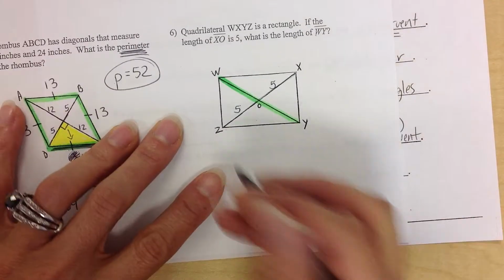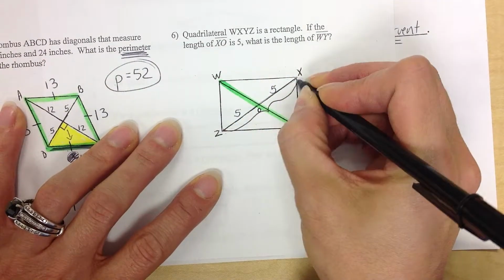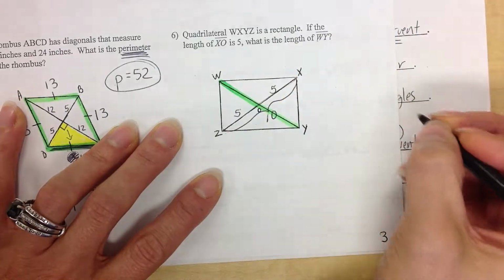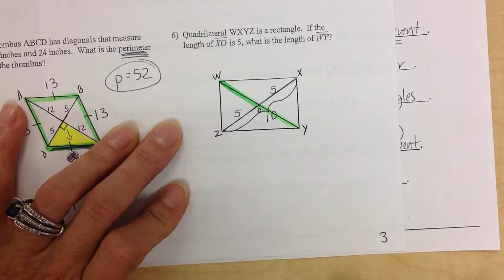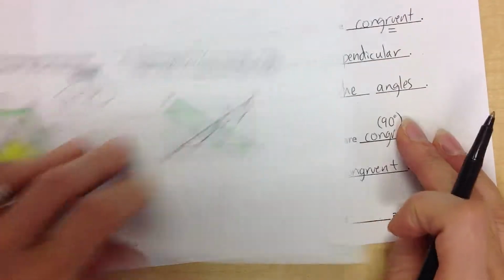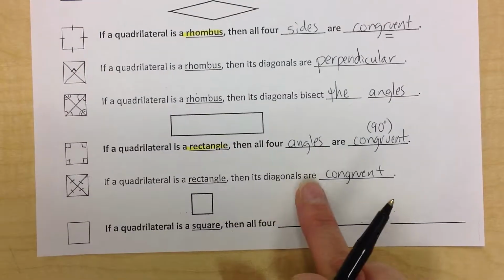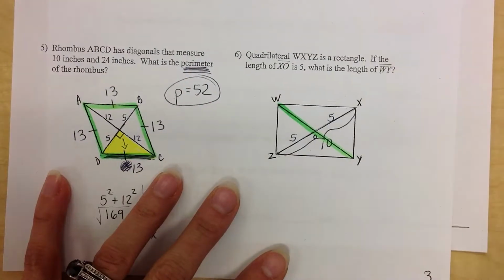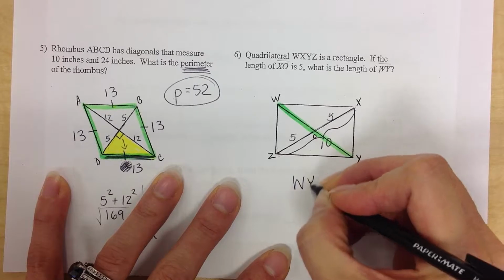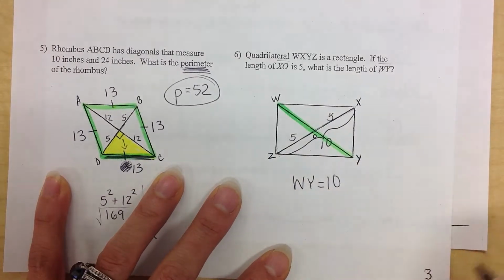So, what's the length of this whole diagonal? 5 and 5, 10. So what's the length of the green one there, of WY? If diagonals are congruent, the same, 10. Okay?